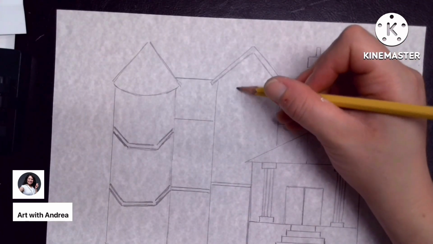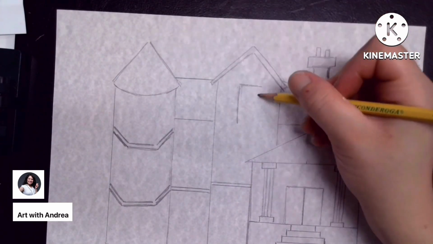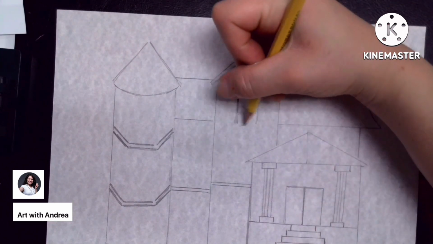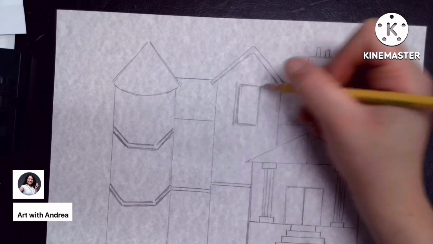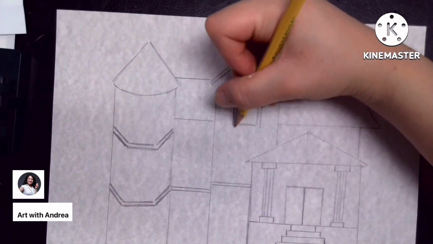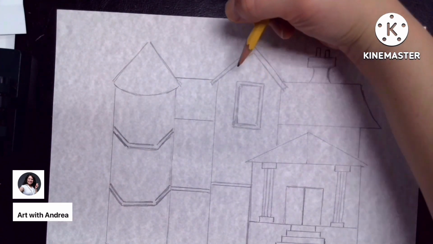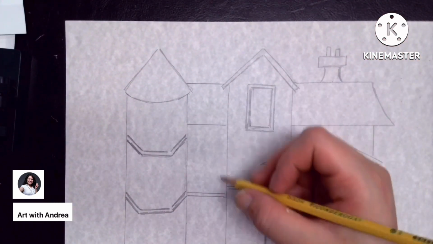Now I'm going to start drawing windows. The first window that I'm going to draw has a very basic shape. It's going to be a rectangle, but one that is taller than it is wide. Then I'm going to create a frame around it by drawing another rectangle very close around it.